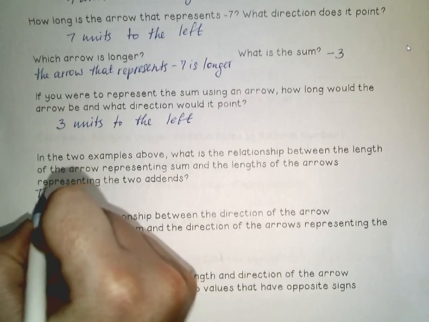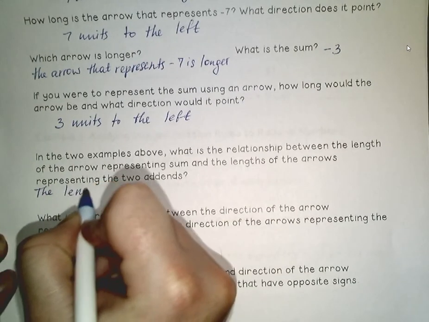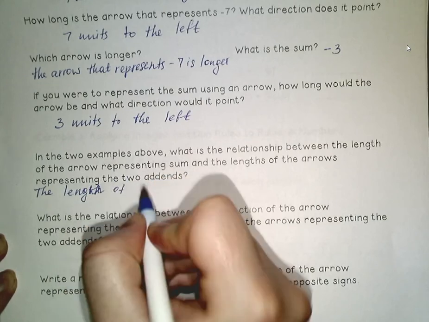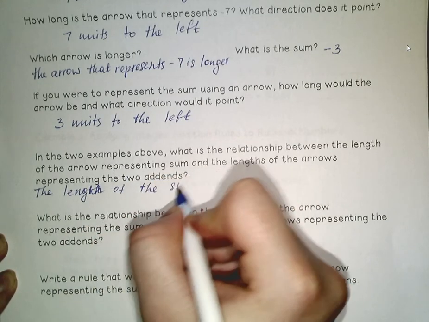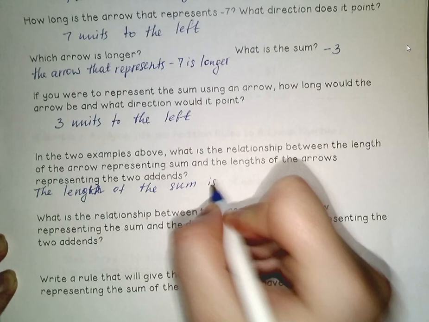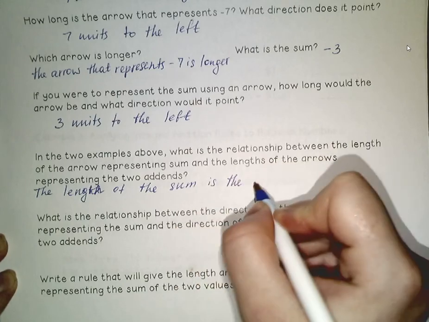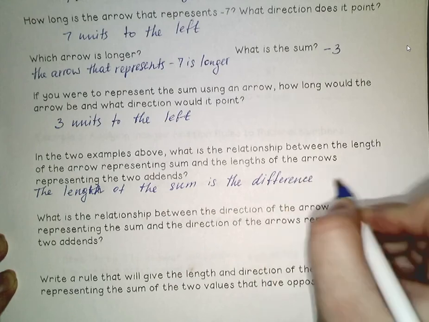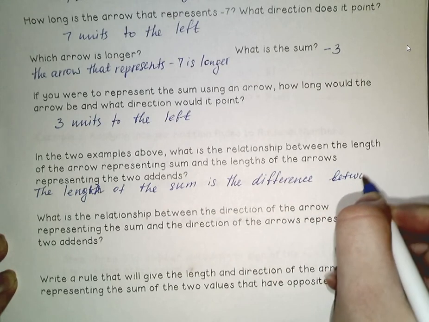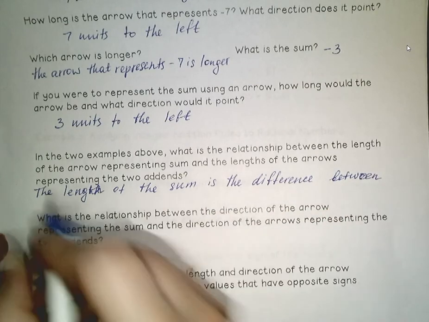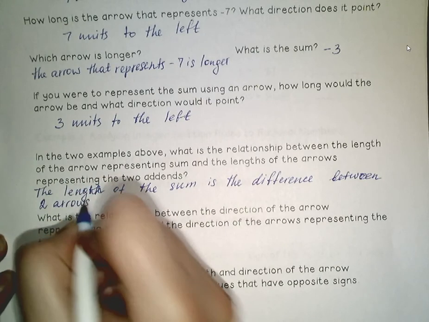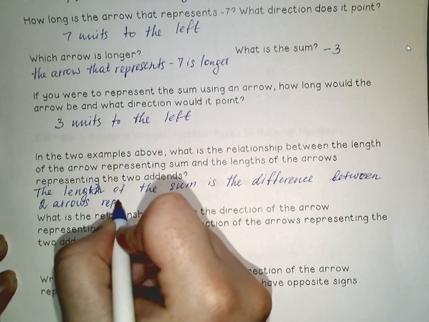So the length of the sum is the difference between two arrows representing the addends.